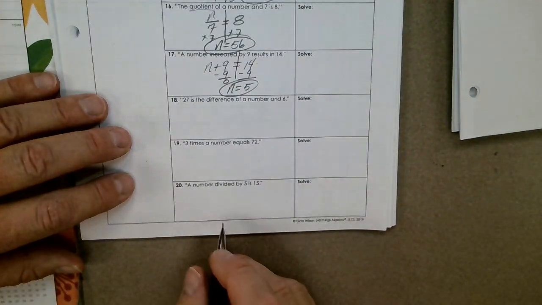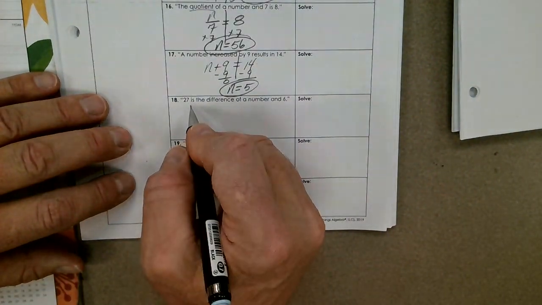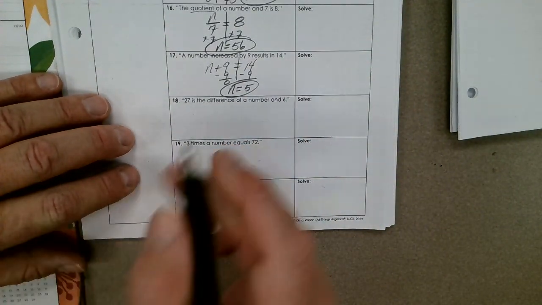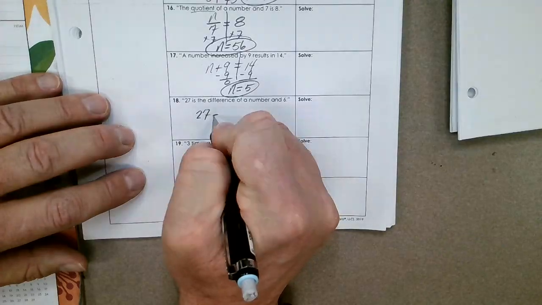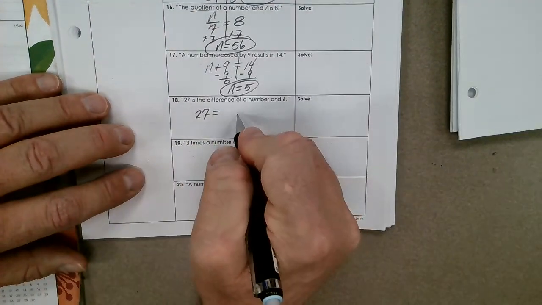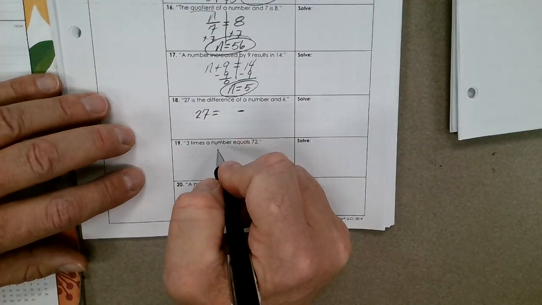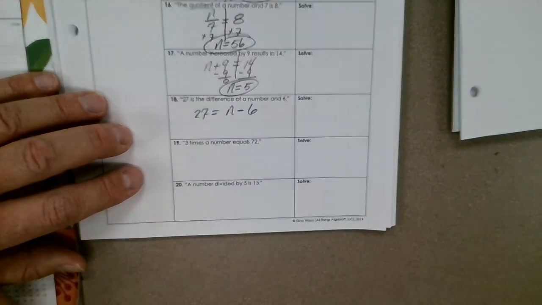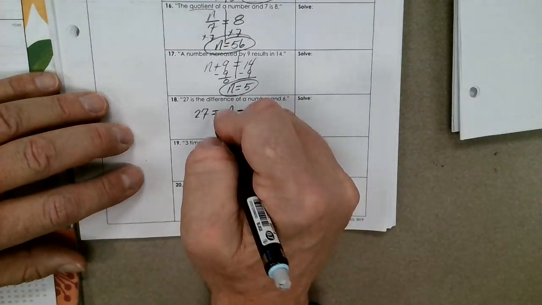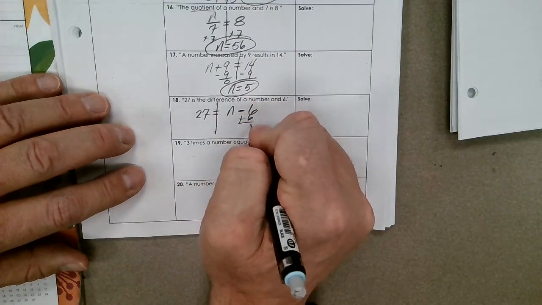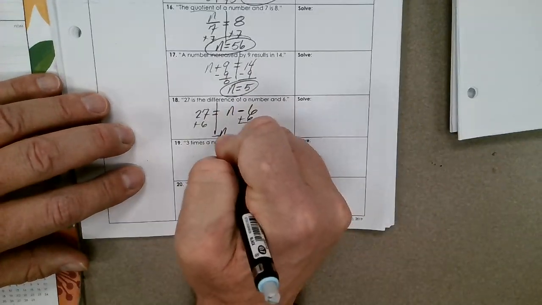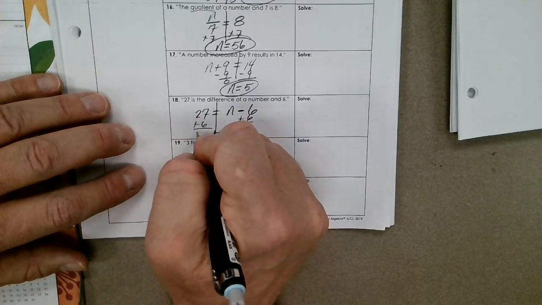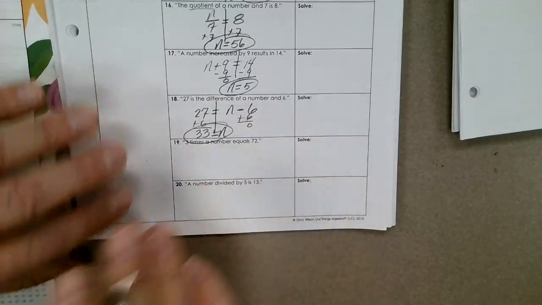Number 18. 27 is the difference of a number and 6. The difference is going to tell us to subtract, right? A number and 6. So we're going to balance beam and add 6, and add 6, and n comes down, and that solution is going to be 33.